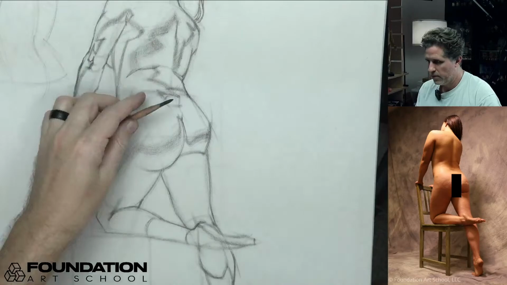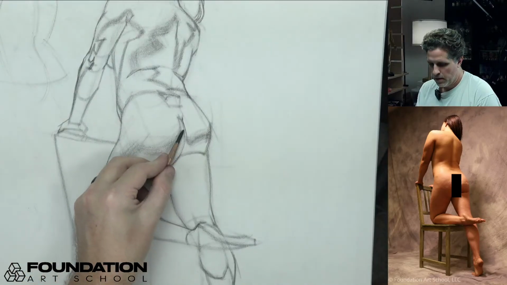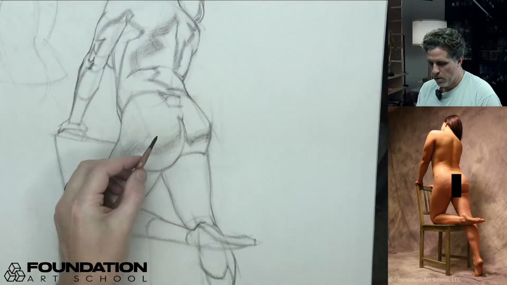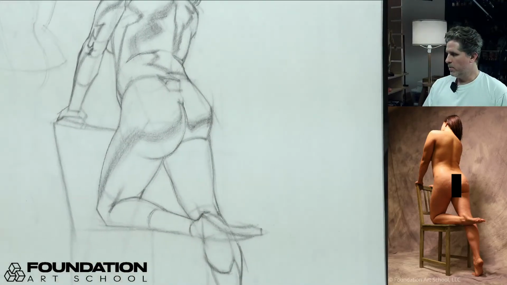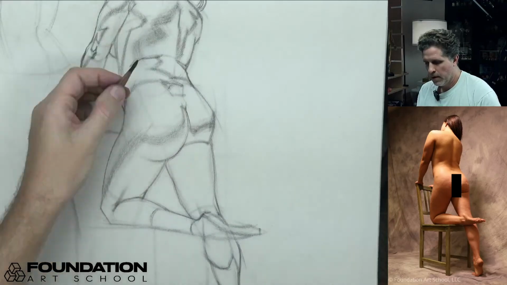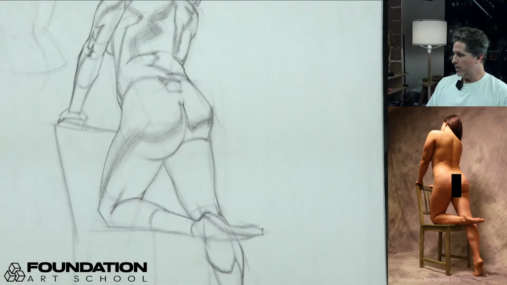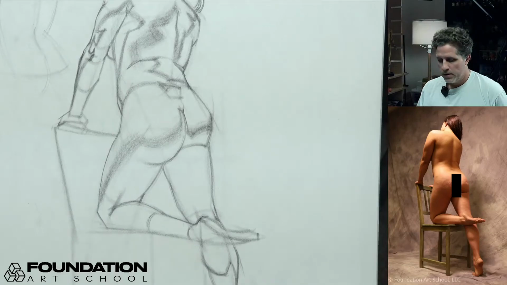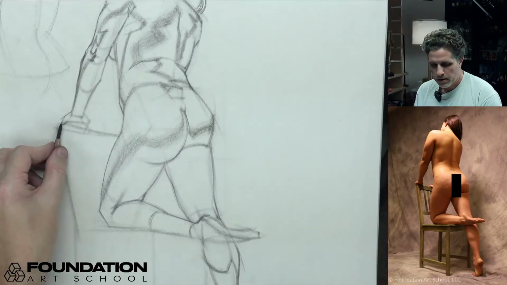Still want to keep it soft. It's a very soft, very rounded form. But it sits kind of more like that a little bit. And I don't know, I think that's a good glute indication.